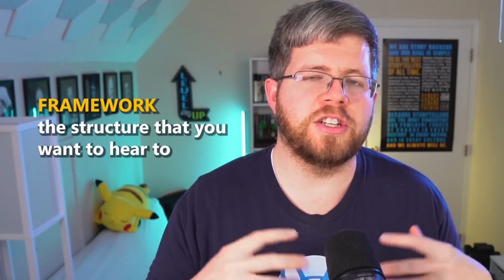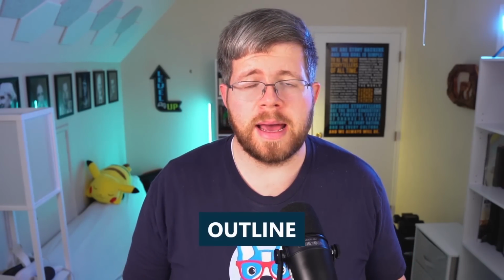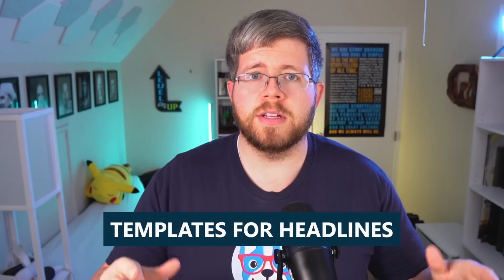So to break this down, the framework is basically the structure that you want it to adhere to. And it can be literally anything that you can think of. It can be a summary of the things that you want it to write. It can be a specific outline or template that you have developed. For instance, if you are doing some copywriting and you have copywriting templates for headlines, you can give those headline examples to ChatGPT as part of the framework.